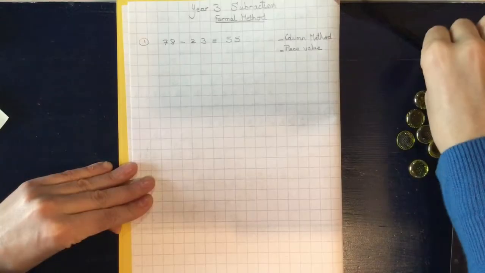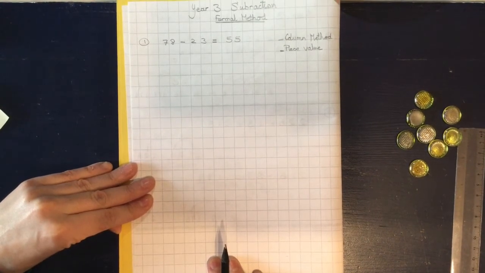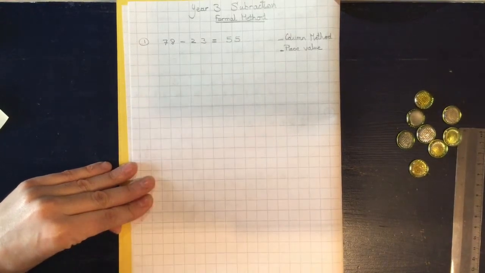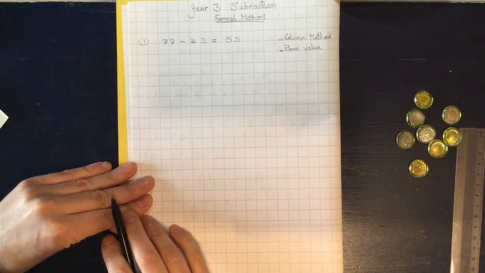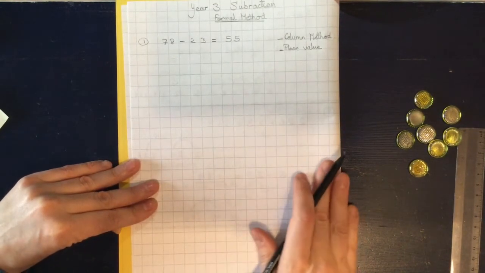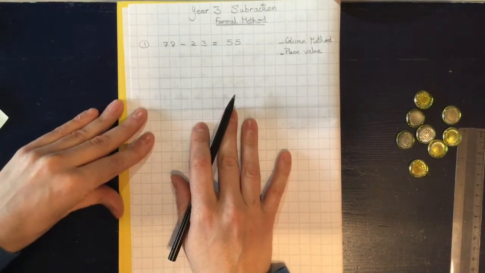So once we are confident taking away, subtracting on number lines, and we understand what the subtraction operation is, starting with something and that something becomes smaller, we would introduce the formal method, in this case the column method. We need to be careful that we use the place value language correctly.